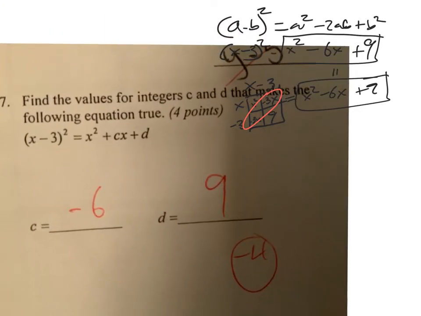Let's zoom in. We know now, right? We know that this is going to be x squared minus 6x plus 9. Well, sweet, because if that's negative 6, then that's negative 6. And if that's 9, then d is 9. And that's how we got these answers. That's all there is to it.